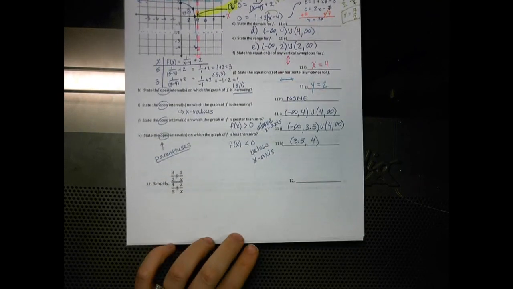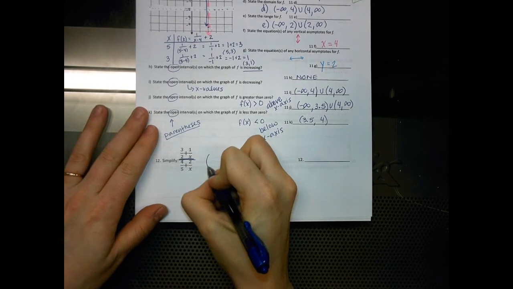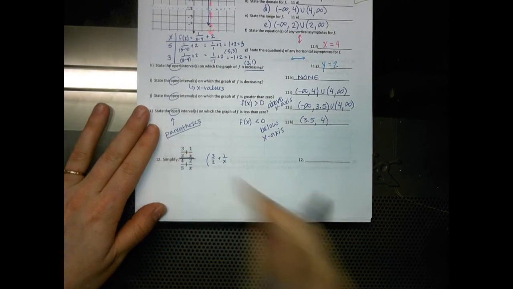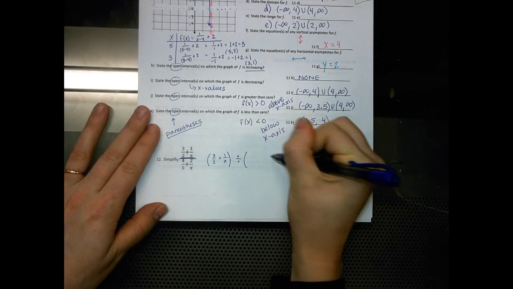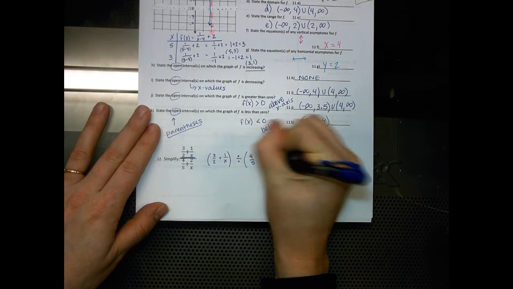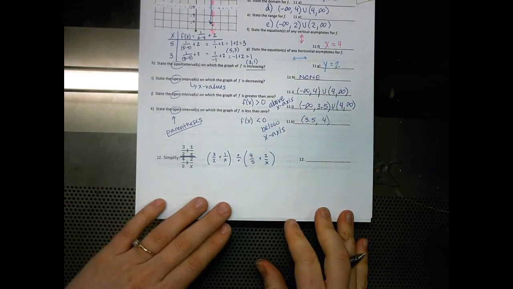All right, number 12. What do I do on number 12? Good, so the numerator is being divided by the denominator, so I'm going to keep the numerator together. I have two fractions in my numerator. And then that's being divided by all of my denominator, so I want to keep that part together as well. I have two fractions in my denominator.